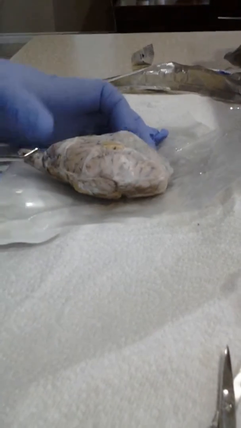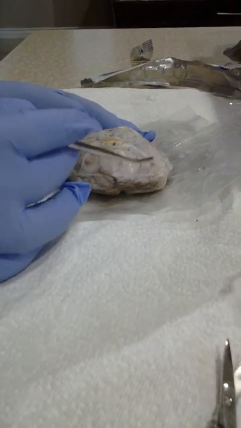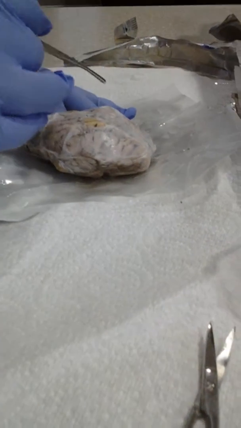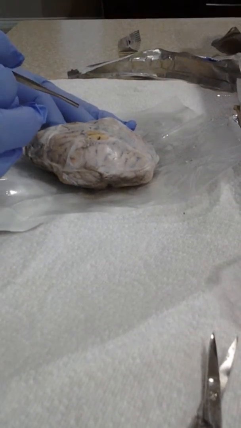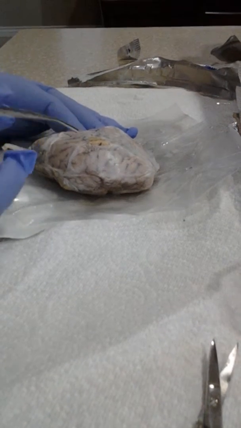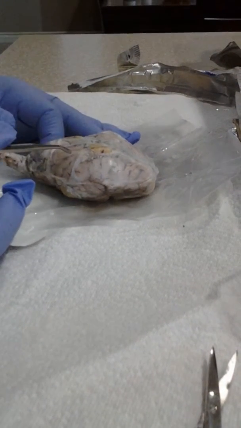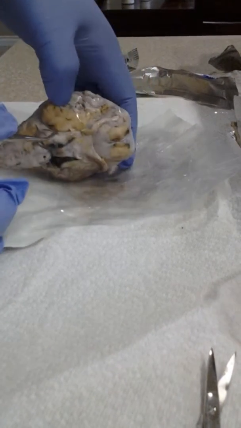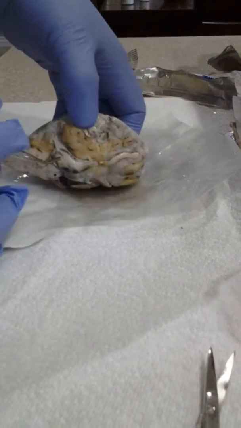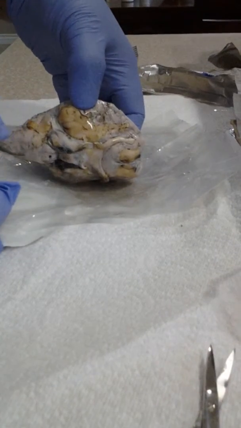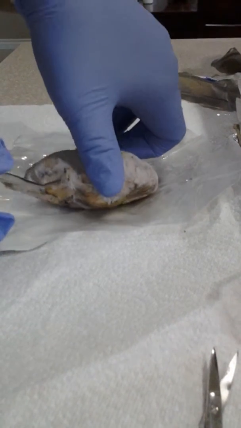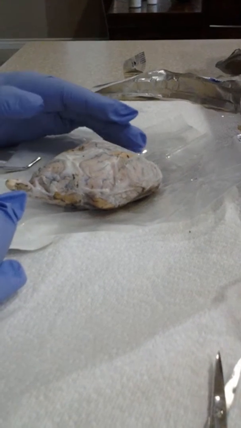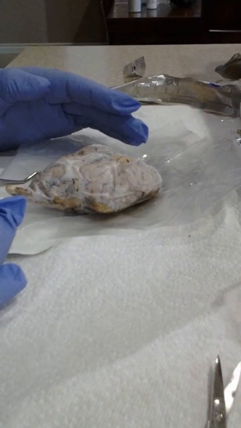Starting with the parietal lobe here, you have the frontal lobe on this side, the temporal lobe just below, you have the occipital lobe on this side, and down under here you have the brainstem, and over here you have the cerebellum. The cerebellum is for balance, coordination, fine muscle control.